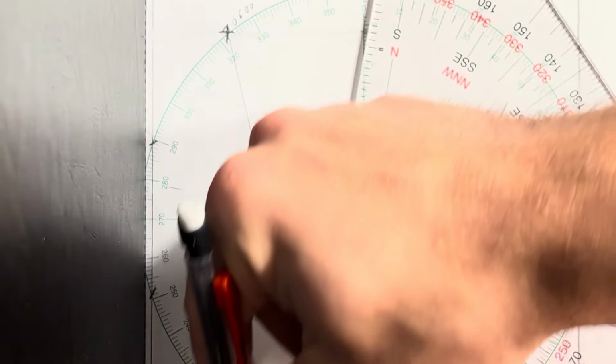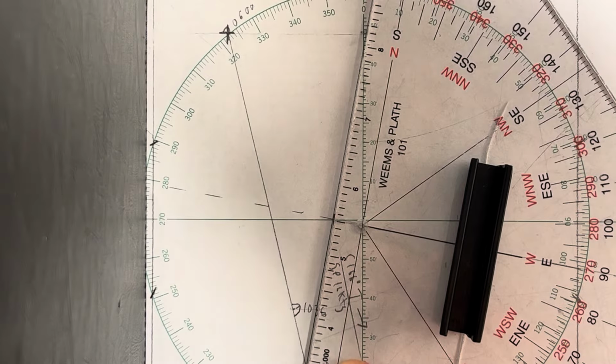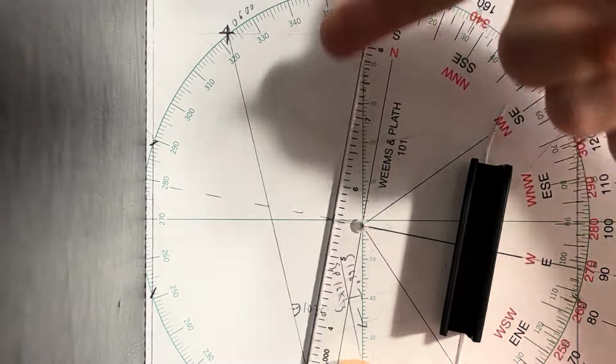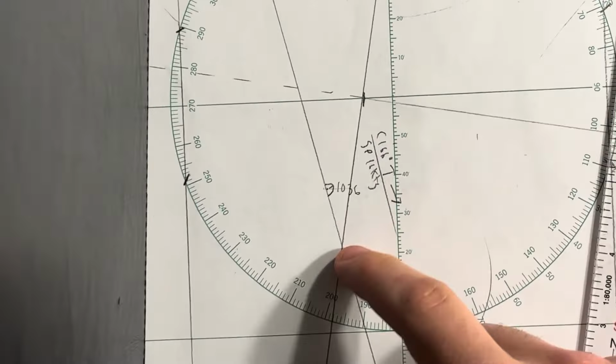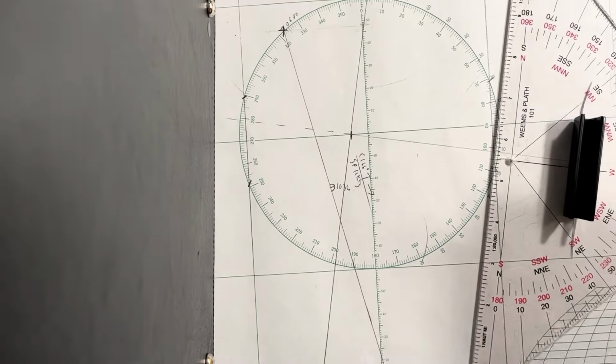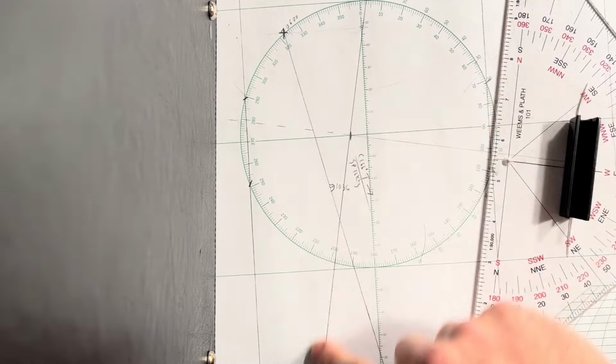And now you draw a nice long line. Technically, it should go like 3 inches to either side of the track. So it should be at least 3 inches on this side and at least 3 inches on that side. And that right there is your LOP.